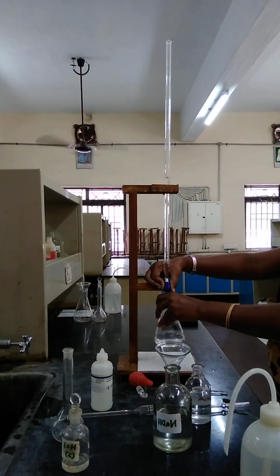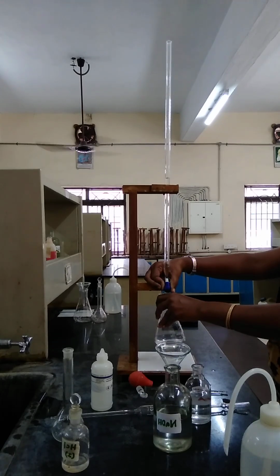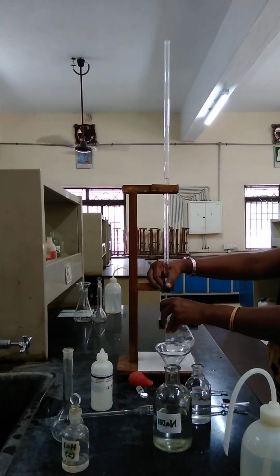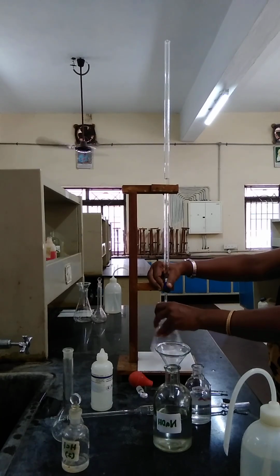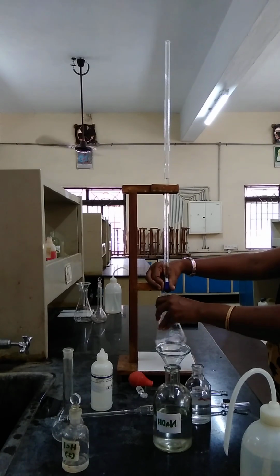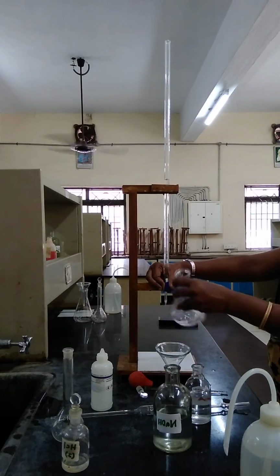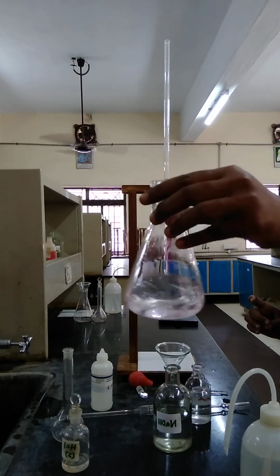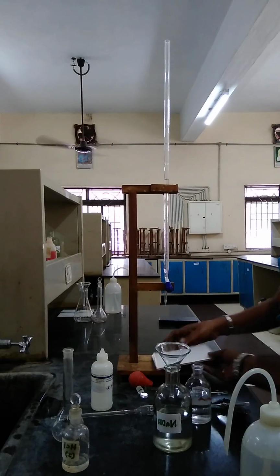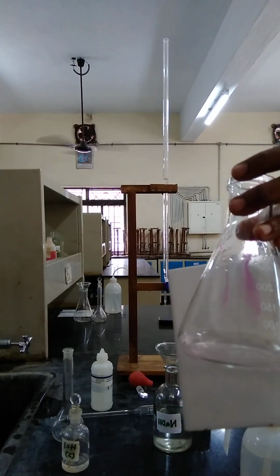Whatever the end point, we already know it is down at 25.5, right? Once we get the permanent pink, we'll stop the titration. Yes, it started to appear as permanent pink. Very clearly we got the permanent pink. You can see the pink color.